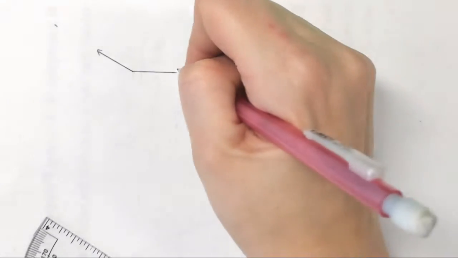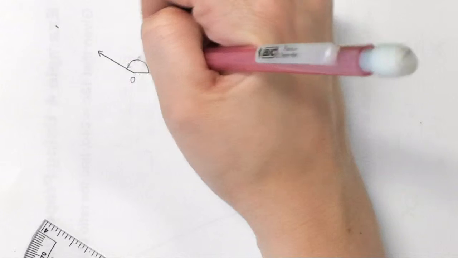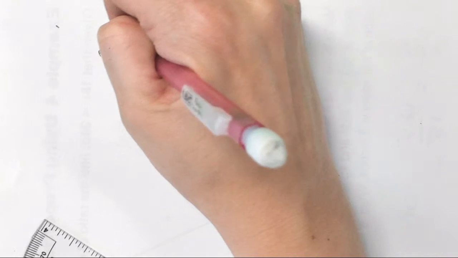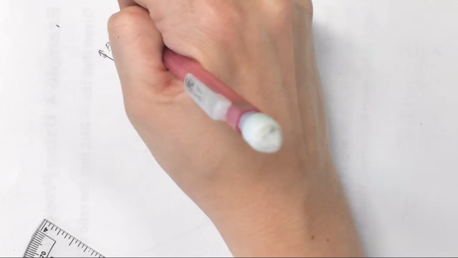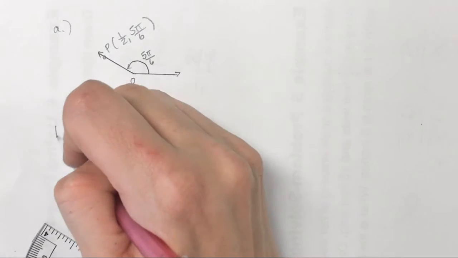And then when we label it on our homework, we're just going to label the pole with O. We're going to label the angle here, which is 5 pi over 6. And then this is our point P, which is 1/2, 5 pi over 6. Okay, and what we've just done is steps 1 through 3 for part A. Now what we're going to do is the same steps, but for part B.